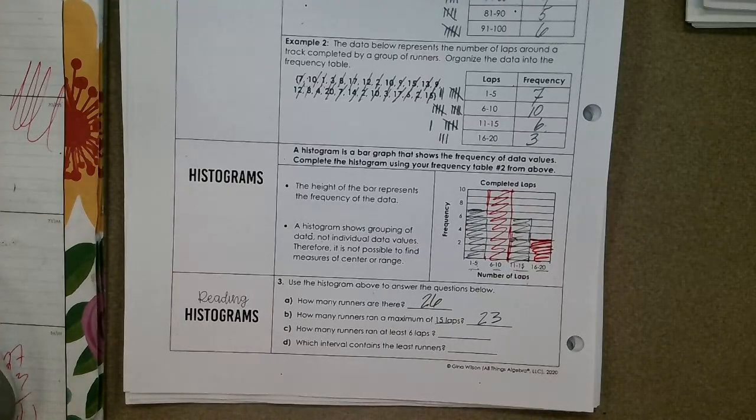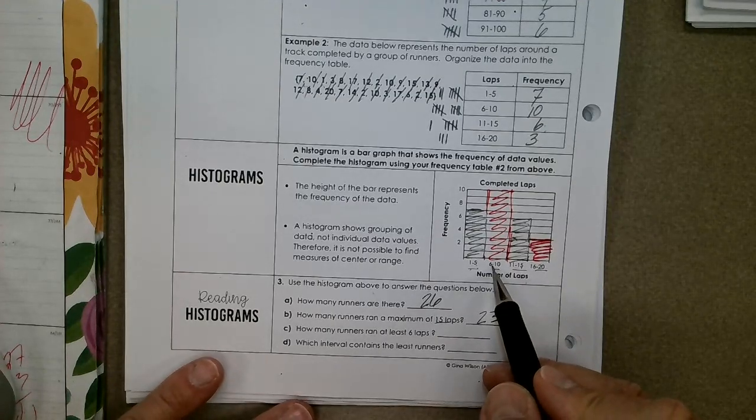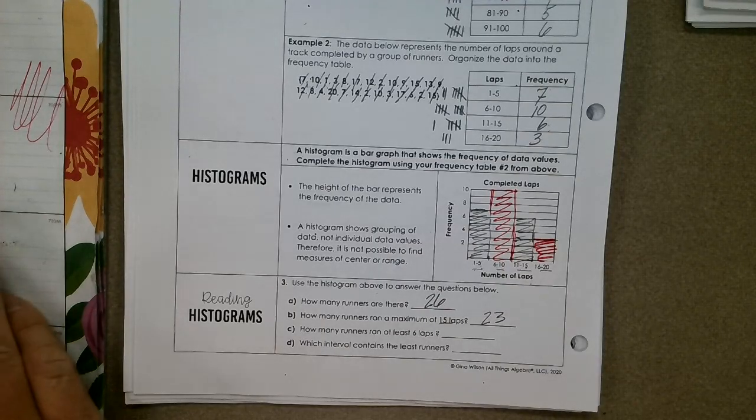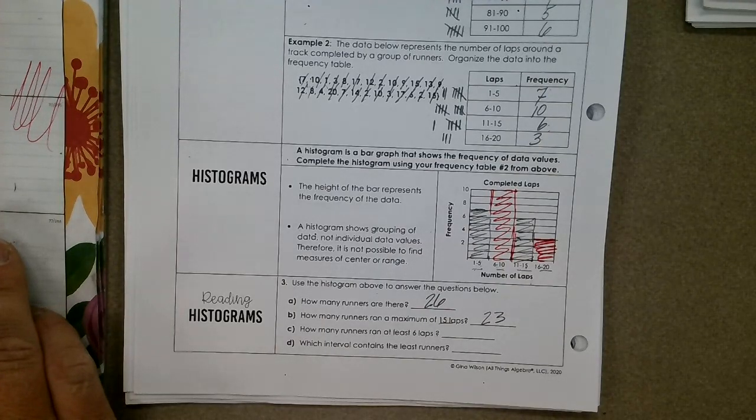How many runners ran at least 6 laps? At least 6. The number of laps. At least 6 laps. Well, okay, let's take a peek at this thing here. So, how many ran at least 6 laps? Well, if they ran at least that many laps.